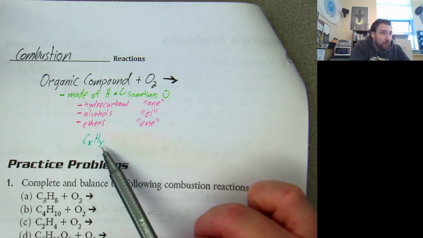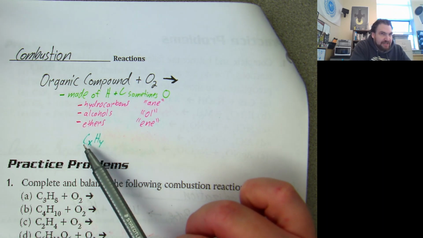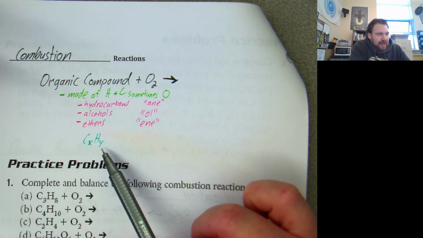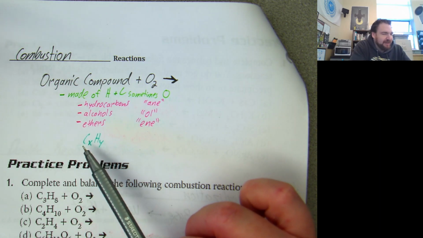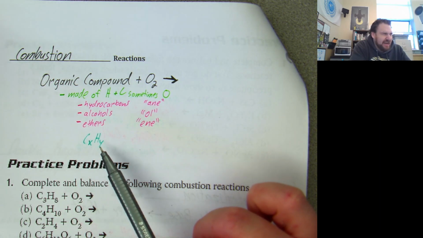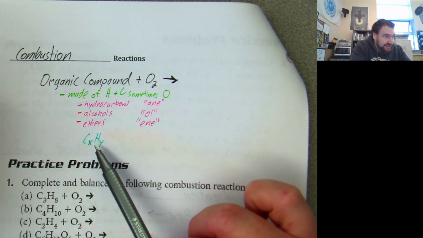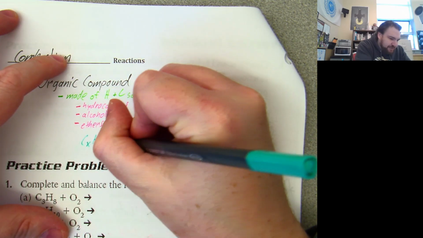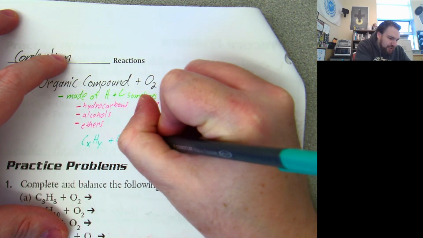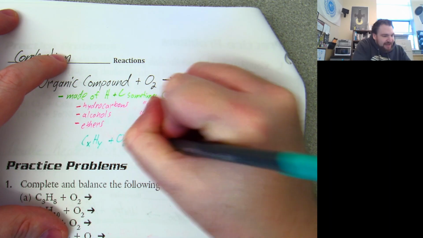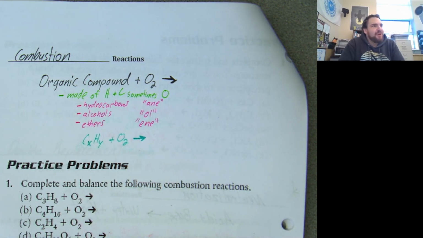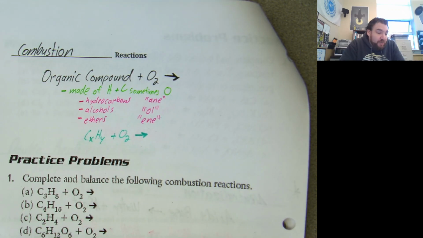It could be CH4, that's methane. It could be C2H6, that's ethane. It could be C3H8, that's propane. These x's and y's can be certain sets of numbers. They will always react with O2. Now, take a look at those three elements. What two very common compounds can you make from those three elements?